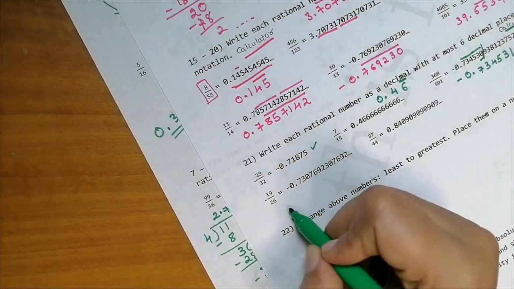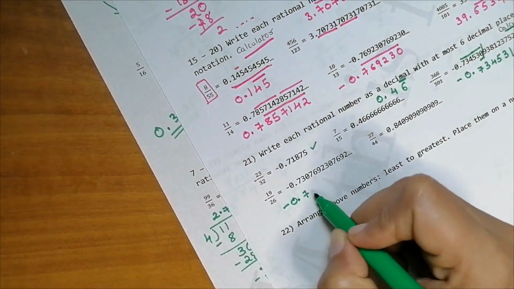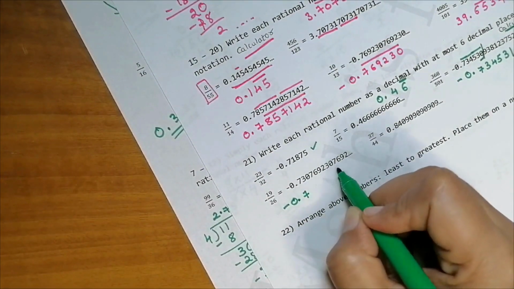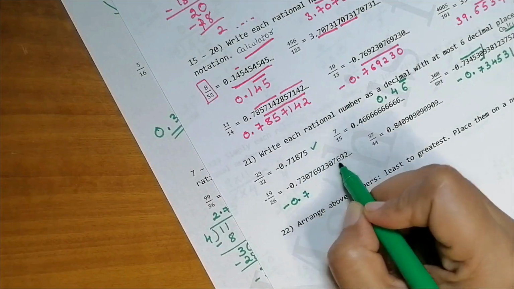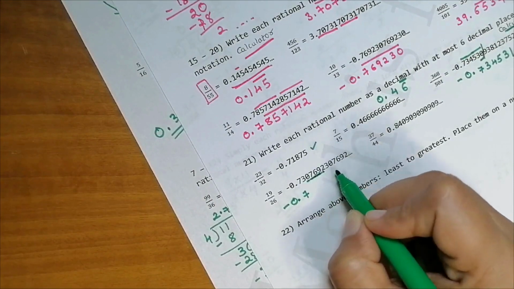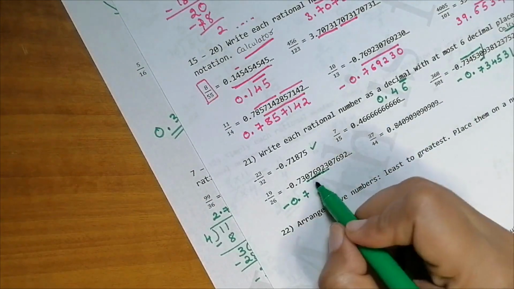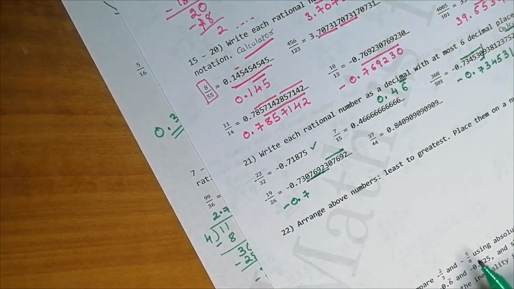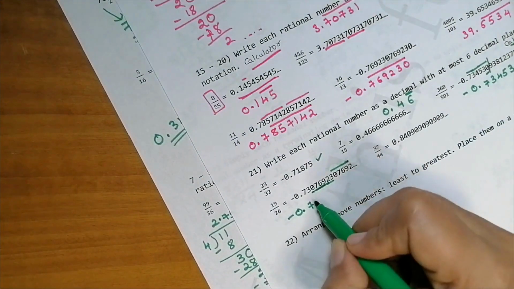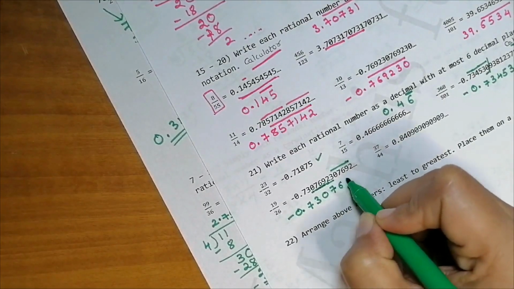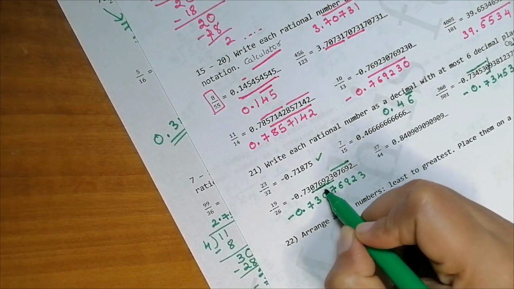Again here, non-terminating 0.7 30692076. From here, if you see 276, this one 7692, 0, this part gets repeated, 076923. These are the digits repeating. Do you see here, 07692, and it would go on that way. We need 6 decimal places, so we'll write 73 as it is, and we write 076923 with a bar on it.